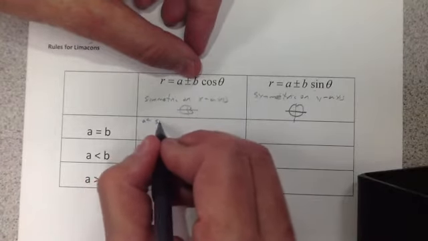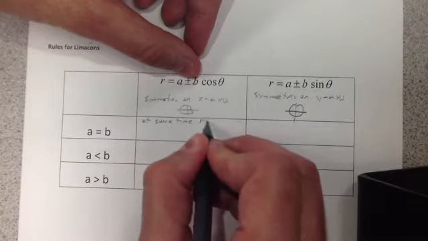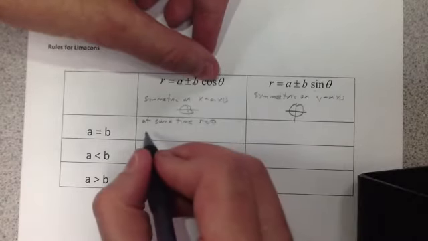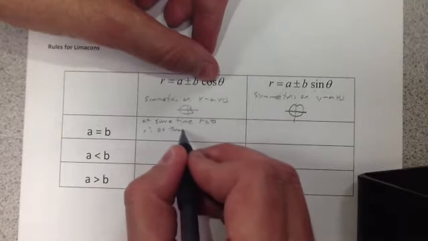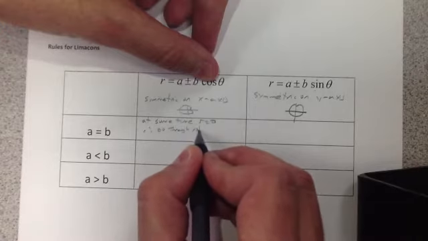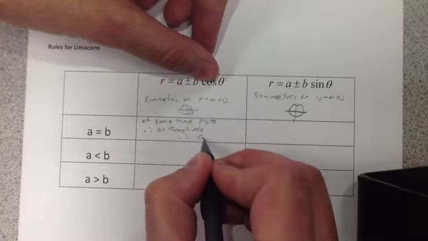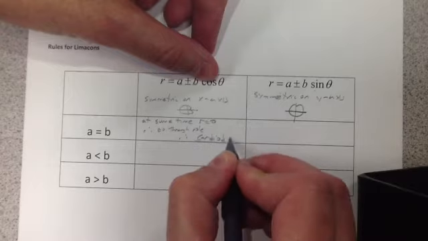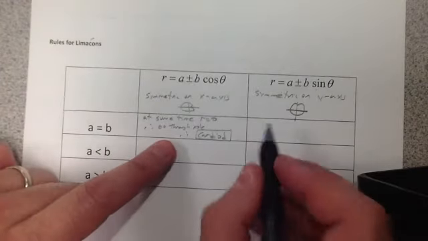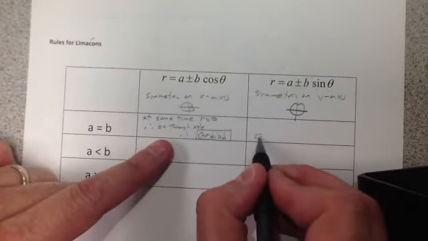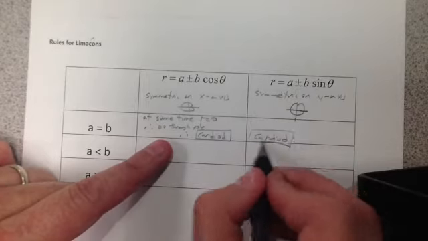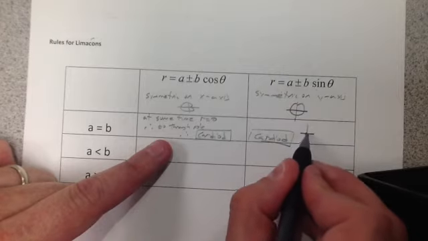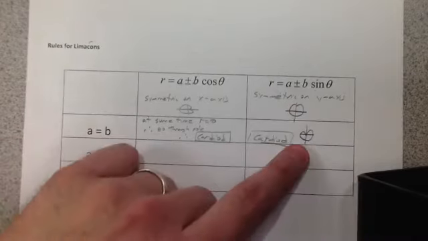At some time, r equals 0 because of the values of cosine. Therefore, this will always go through the pole. Therefore, this will always be a cardioid. That's our cardioid. So if a equals b, that's our cardioid. Same thing here. This will always be a cardioid, just centered around here. Remember, a cardioid goes through the pole and touches at the pole itself.